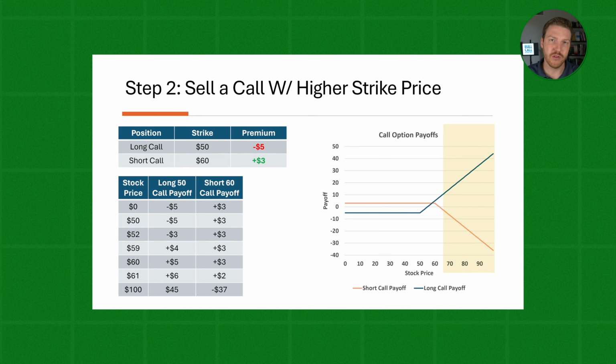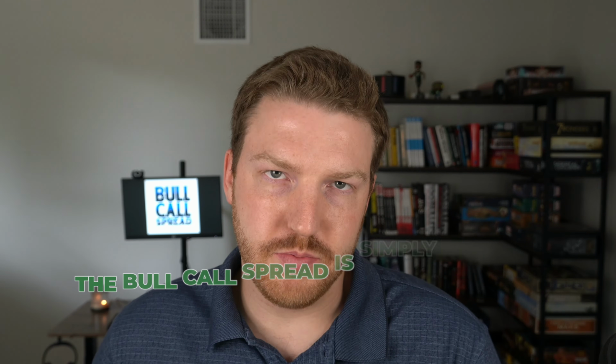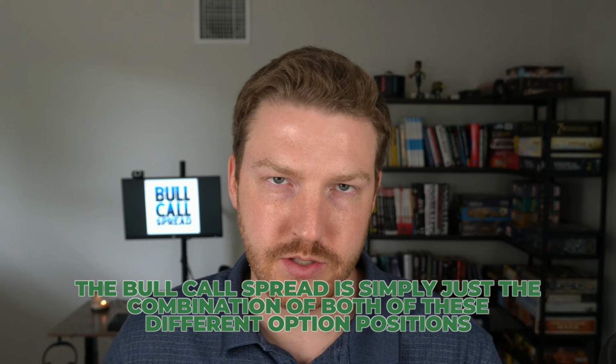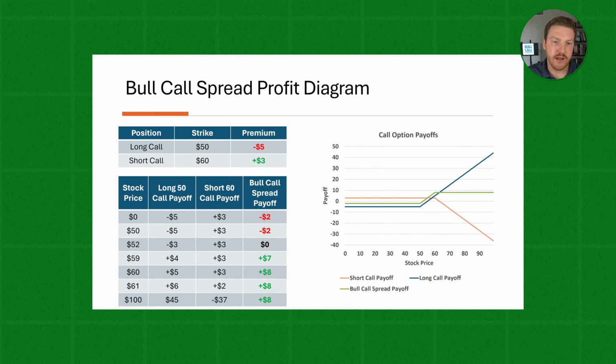However, when we pair it with the long call, that is when we have the bull call spread. Now let's look at that payoff. The bull call spread is simply the combination of both of these different option positions. Now you can see on the table to the bottom left, I have added another column called the bull call spread payoff. The bull call spread payoff for any given stock price is just the combination of the profit or loss from the long 50 call and our profit or loss from the short 60 call at that stock price.